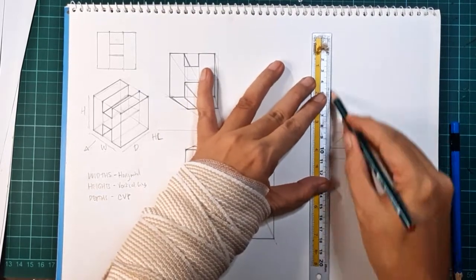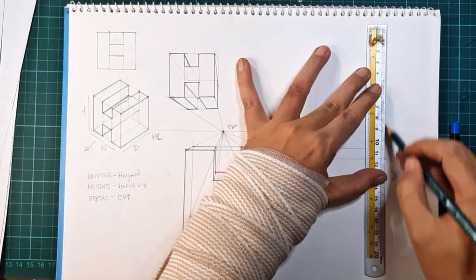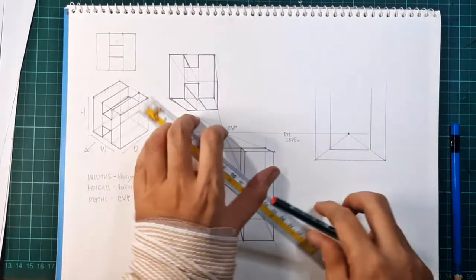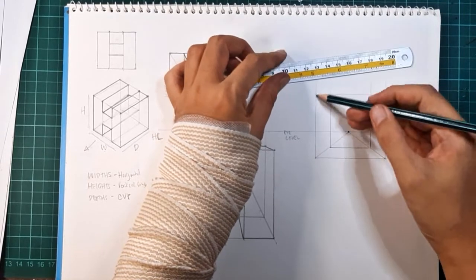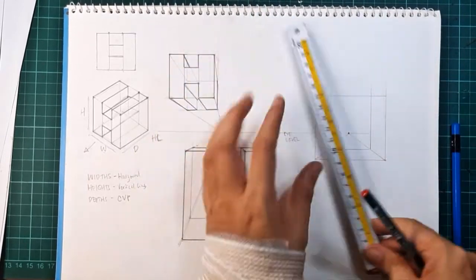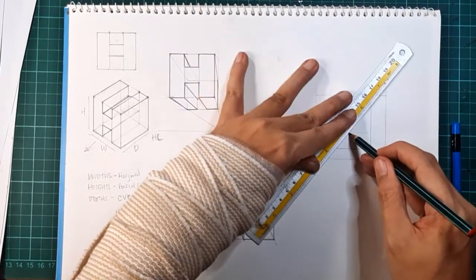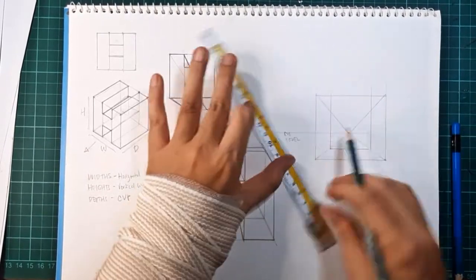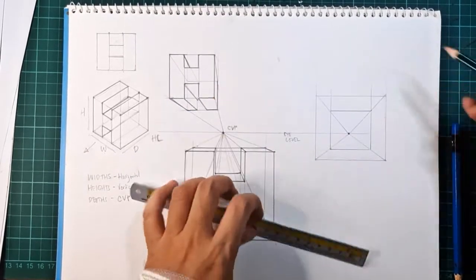We can project these up. Then establish the front. So this is now the front. Then we can now project towards the back. And these intersections will be the back plane.